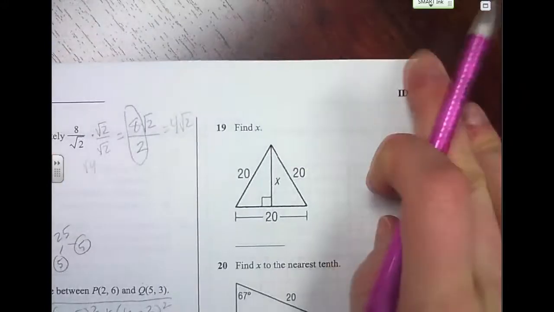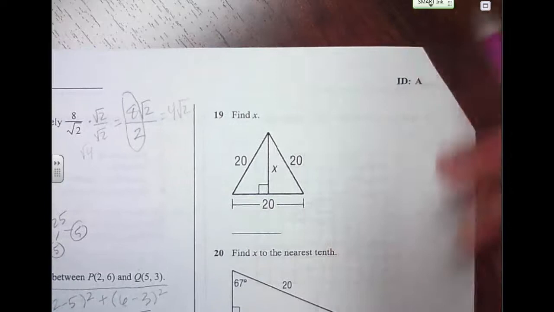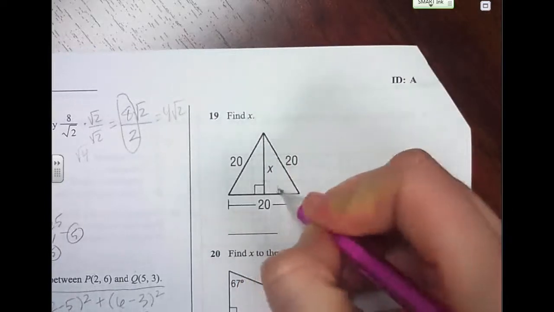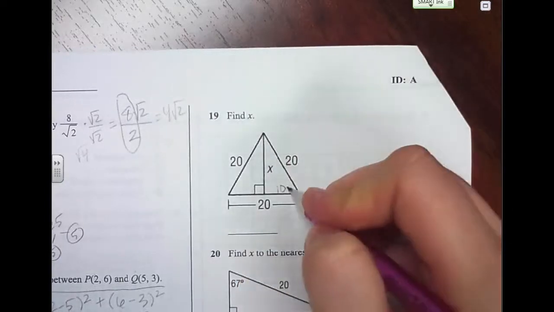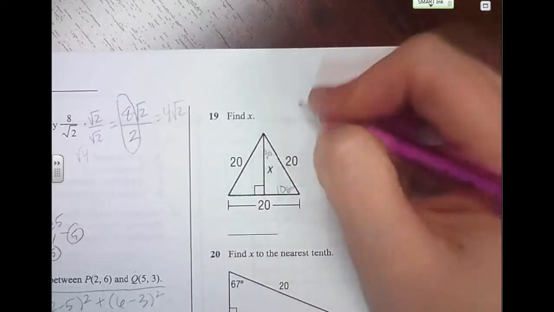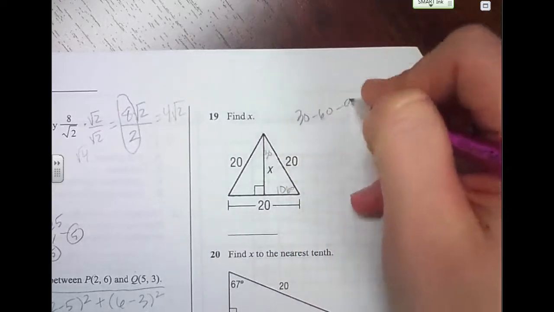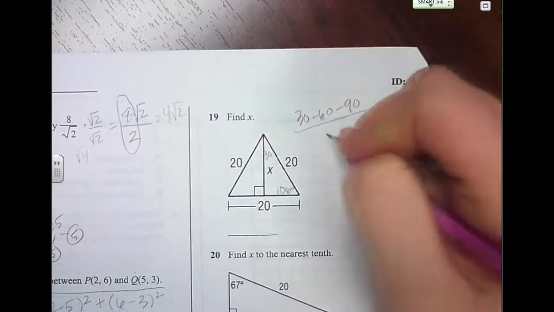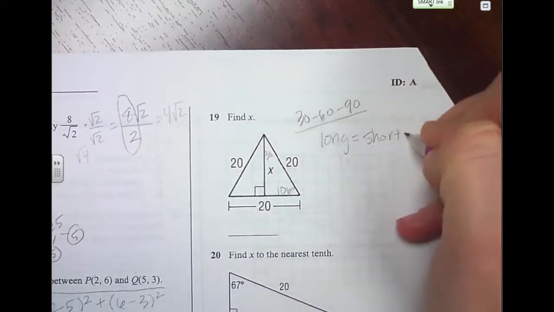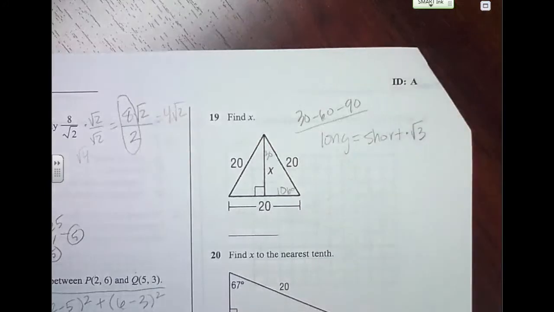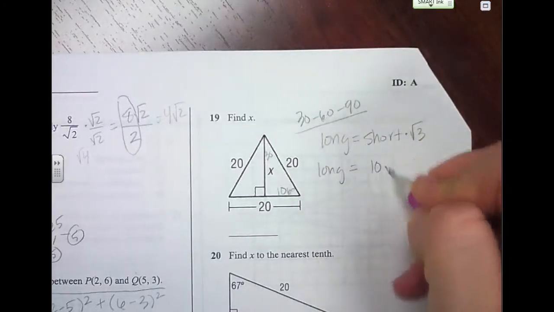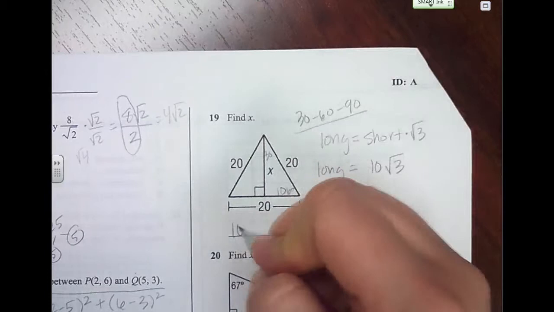Number 19, find x. If this is an equilateral triangle, and when we split this, this is now 10, so we have a 30, 60, 90 triangle. In a 30, 60, 90, if I want to find the long leg, that's equal to the short times the square root of 3. So I want the long leg. I know the short is 10, so it's 10 times the square root of 3. I'll just leave it like that.